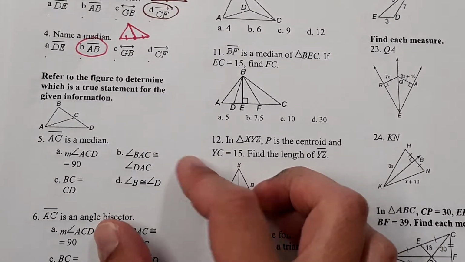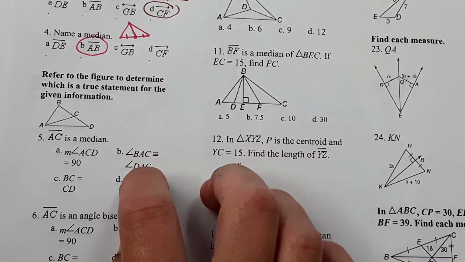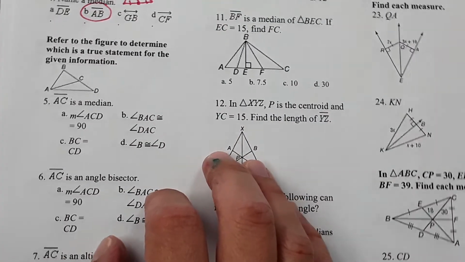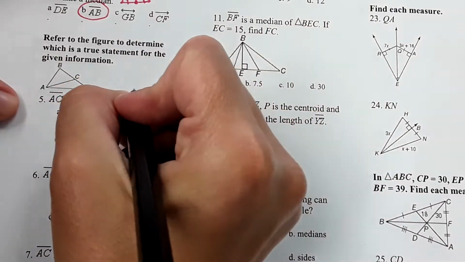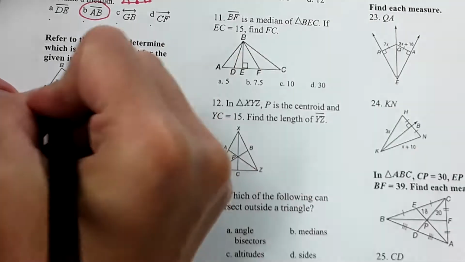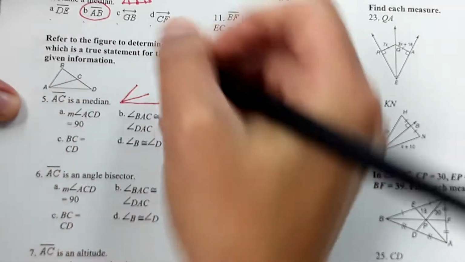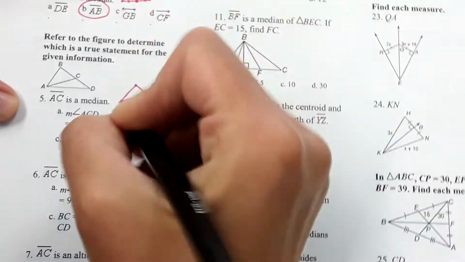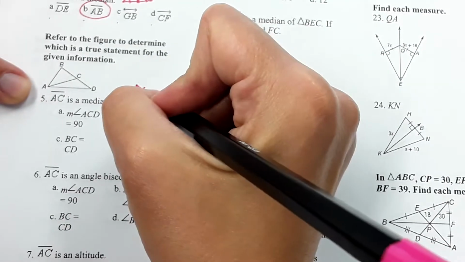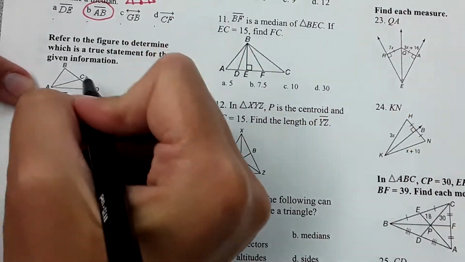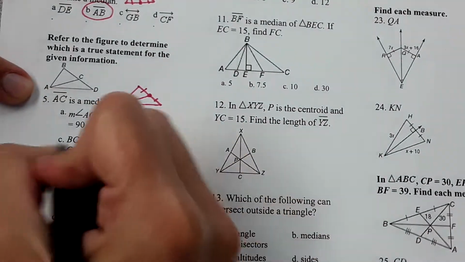And down here, refer to the figure to determine which is a true statement for the given information. AC is a median. I'm going to draw it over here. So I'm drawing a diagram just like the one they gave me right here. If AC is a median, then this would be the midpoint of that line, and this would be the same length as this. So BC would be equal to segment CD.